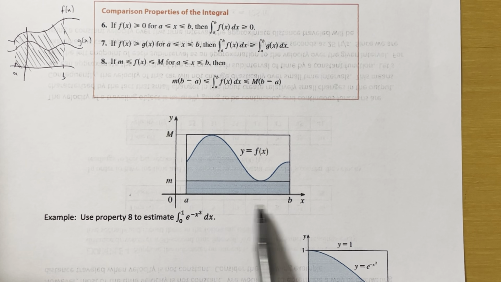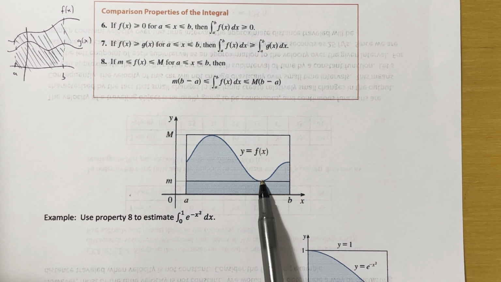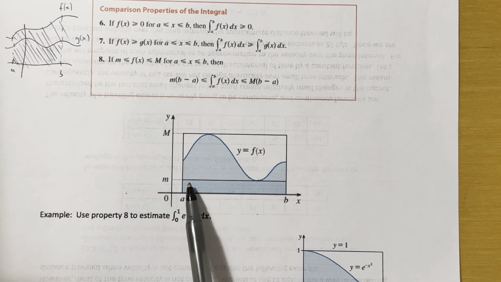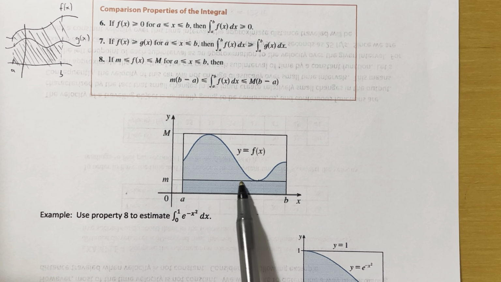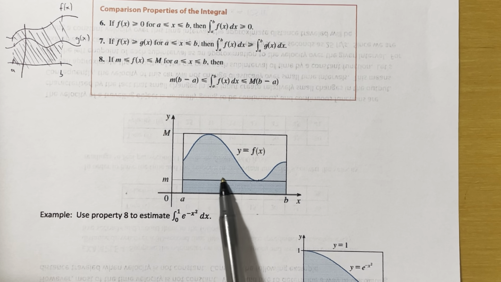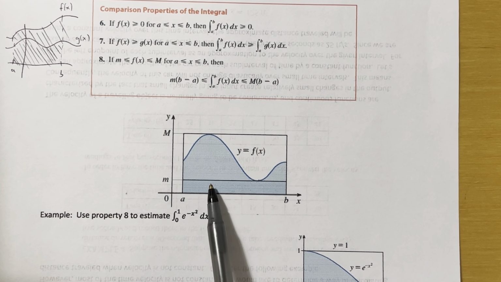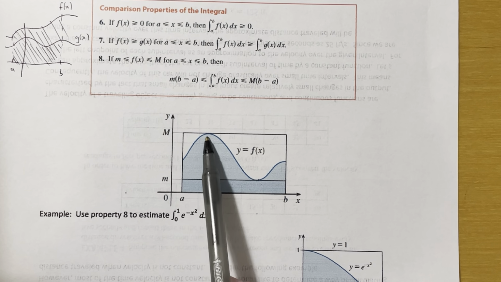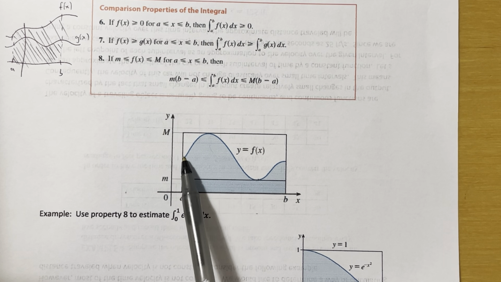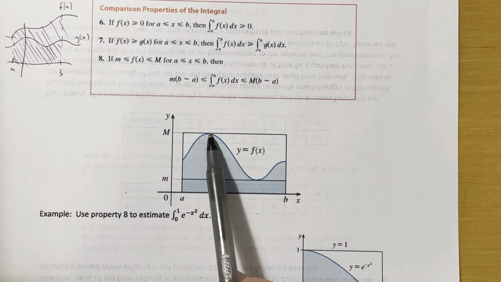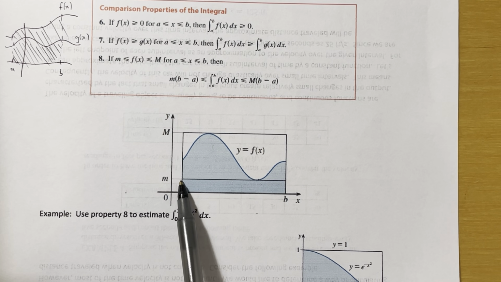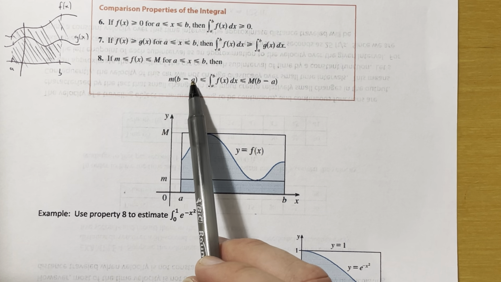Well, on this interval from a to b, little m is the absolute minimum of that function. I can see that this is the lowest point that this curve attains on that interval. And so the horizontal line y equals m is going to be a horizontal line that's tangent to that point right there. Similarly, big M corresponds to the absolute maximum of that curve. It's the highest point.